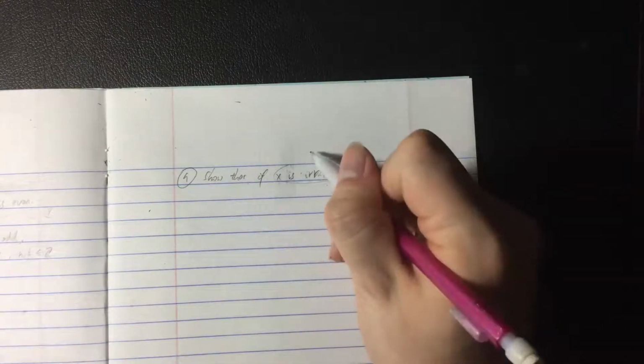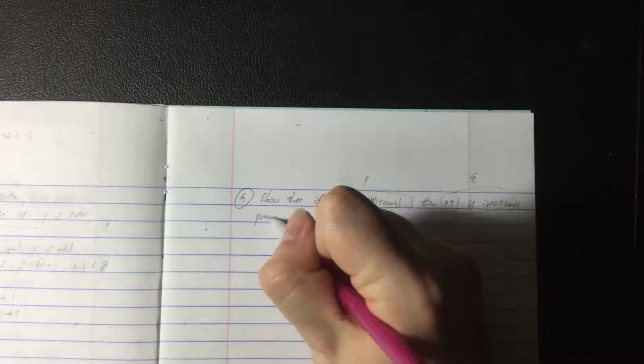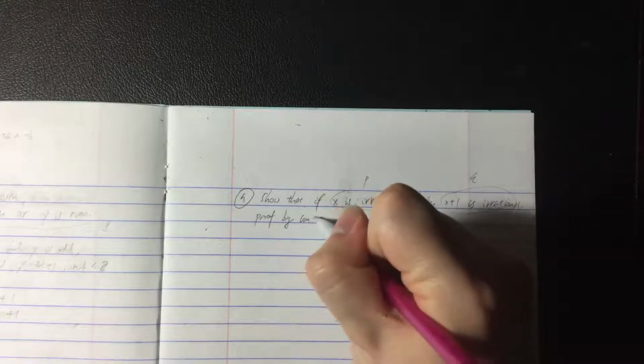If it's too hard to use what's given, we can try to prove by contraposition. Let's call this P, call this Q. We try to use not Q to prove not P. Prove by contraposition.